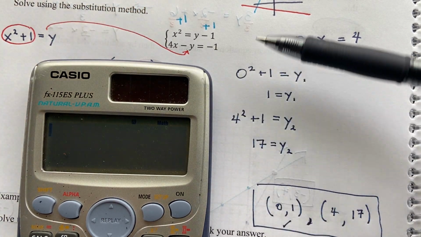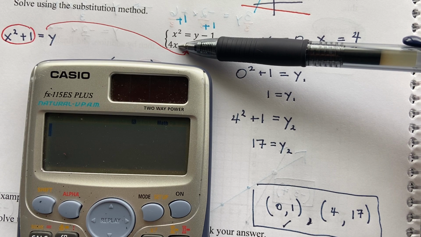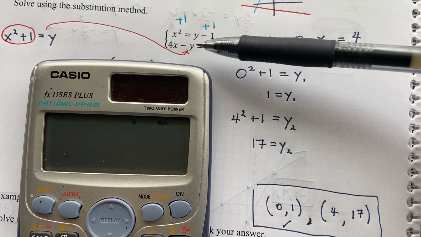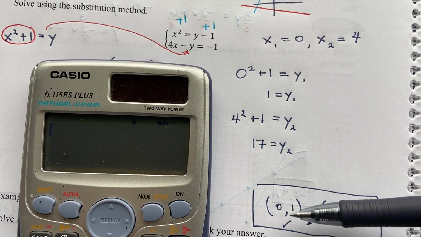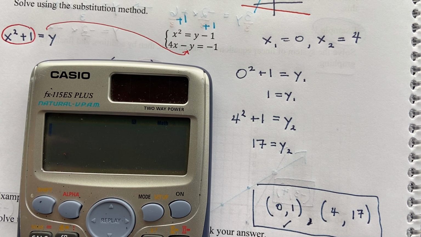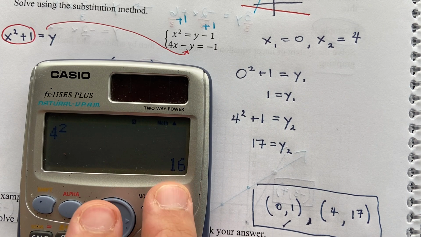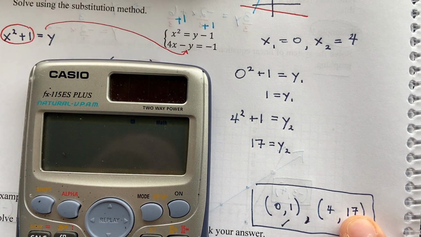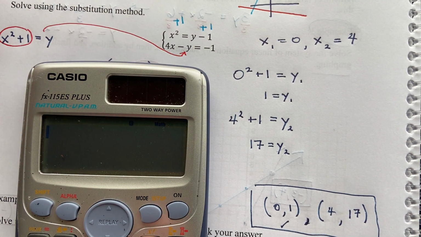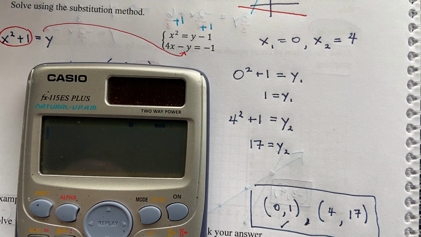For the second one, plug in a 0 for x. I get 0 here. Plug in a 1 for y. I get negative 1 equals negative 1. So this one works in both. Let's check this one. I'll go ahead and use the calculator here. So 4 squared, that's 16. So I have 16 on the left. Plug in the 17, right? For y, I get 17 minus 1, so 16 does equal 16. I actually don't need the calculator there either.